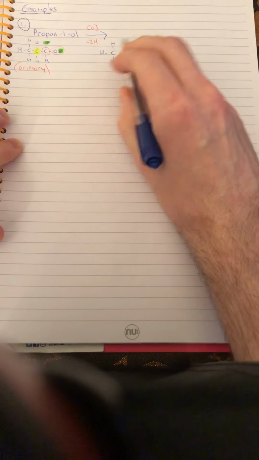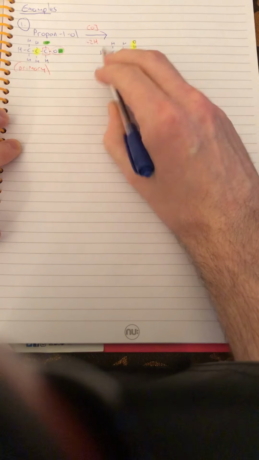Okay, we fill in the H's, and there it is. Again, our functional group is C double bond O, which is at the end. Okay, it's a carbonyl group, it's at the end of the molecule, so this is an aldehyde, yeah, because we've lost 2 hydrogens, we've created an aldehyde, so this is propanal.